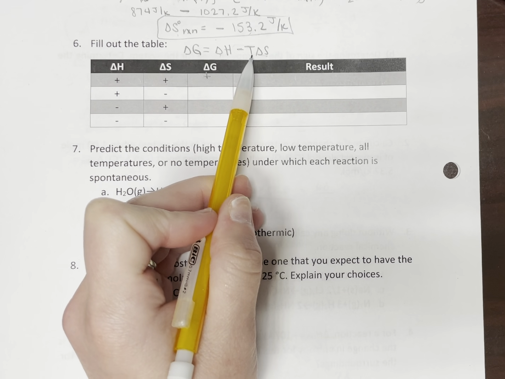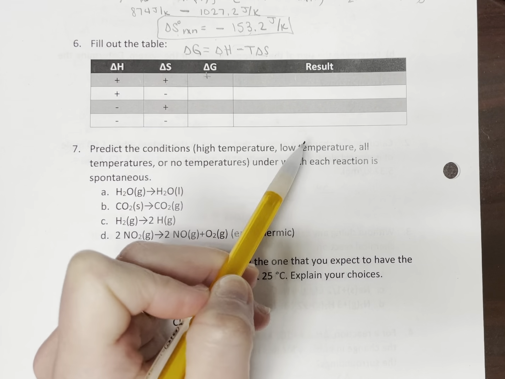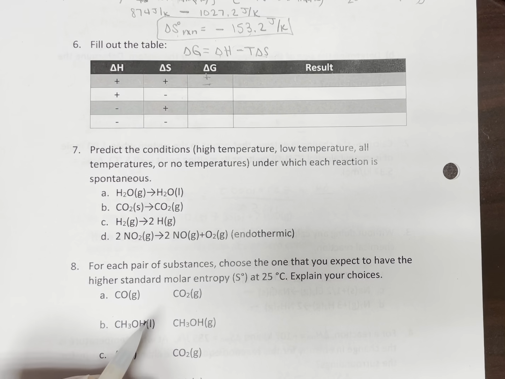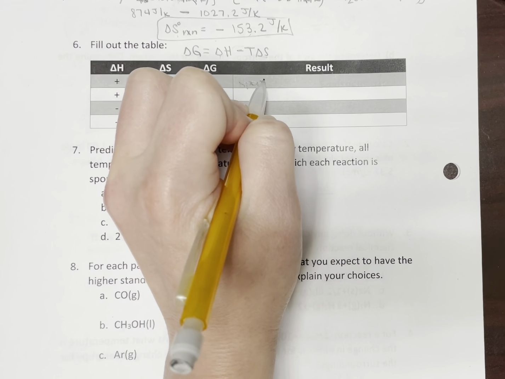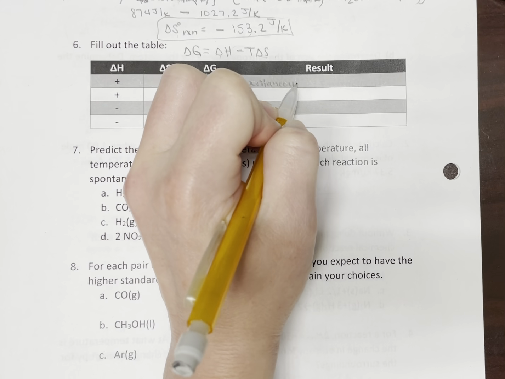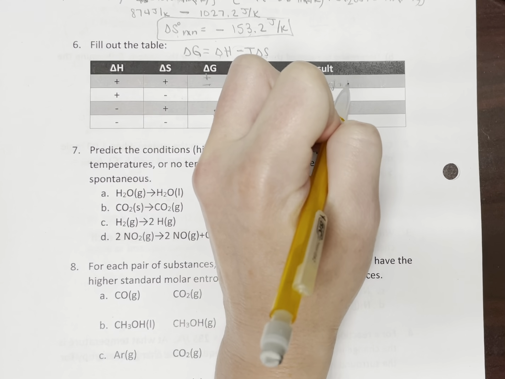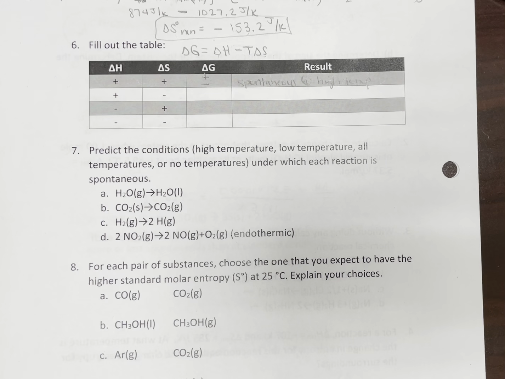When we get to high temperatures, T delta S is going to get high enough to overcome this positive delta H. So delta G becomes negative. So I like to refer to this as spontaneous at high temperatures. Now high can be relative, and remember that spontaneity is not necessarily related to speed.